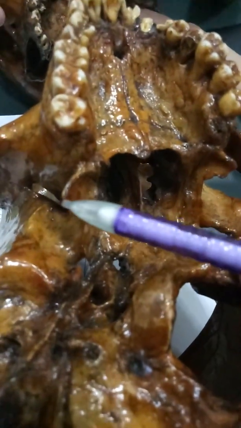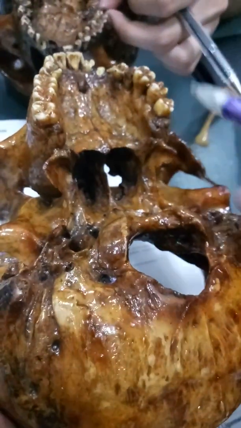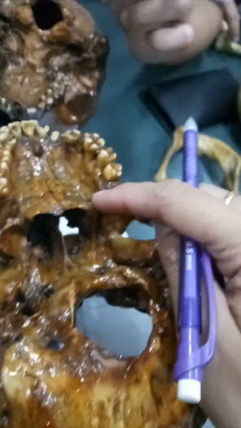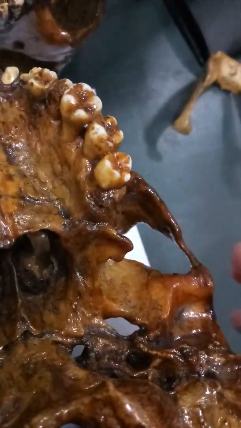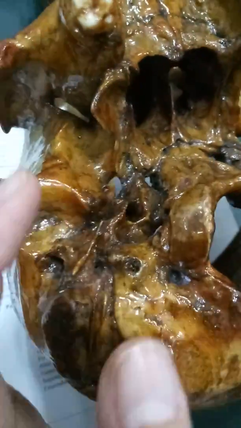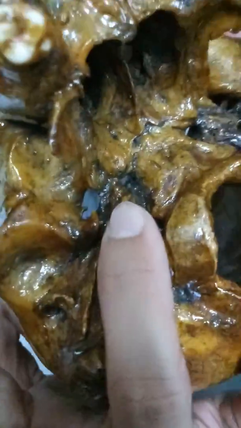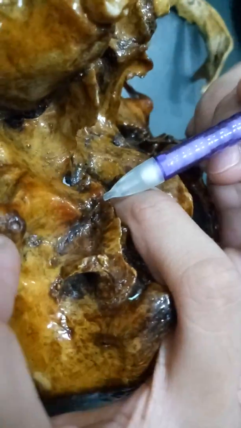Then this one is the lateral plate of the pterygoid. Then it has a prominent hamulus. This one is the hamulus. Then there is the spine, which still belongs to the sphenoid bone. Laterally, can you see the spine? This one.